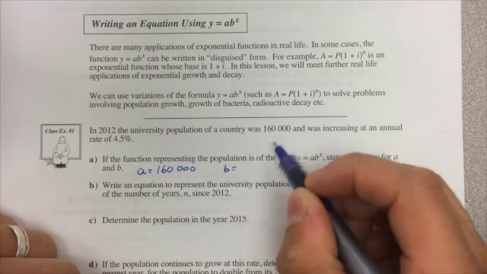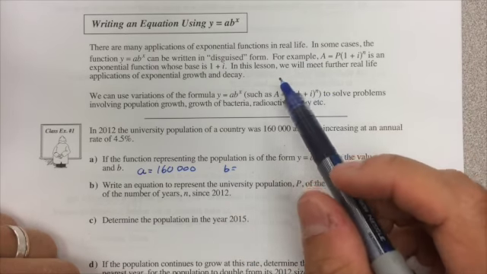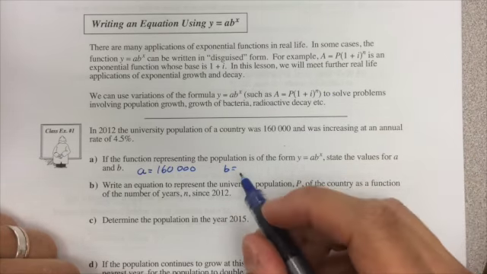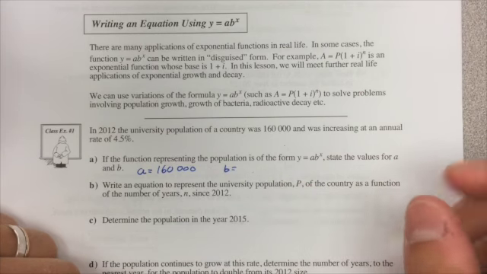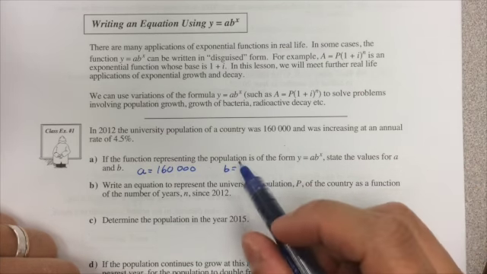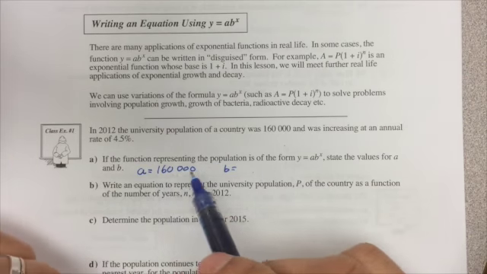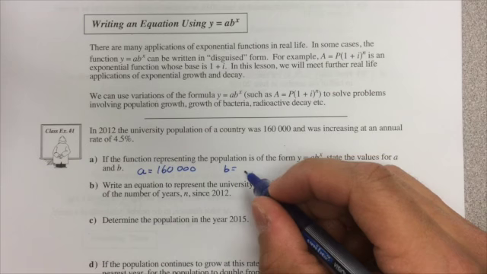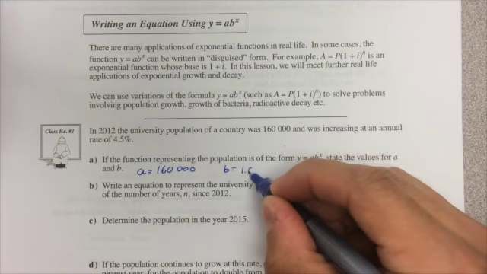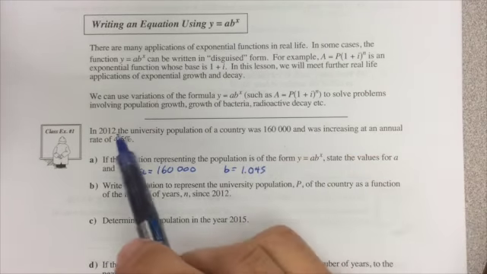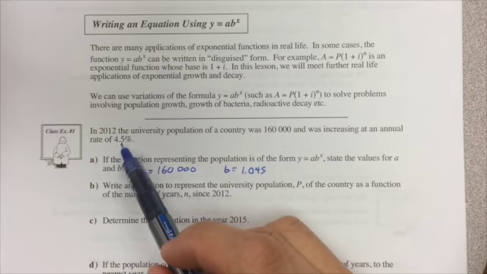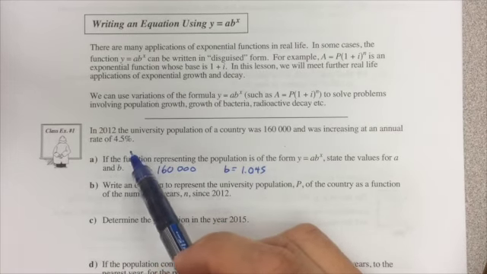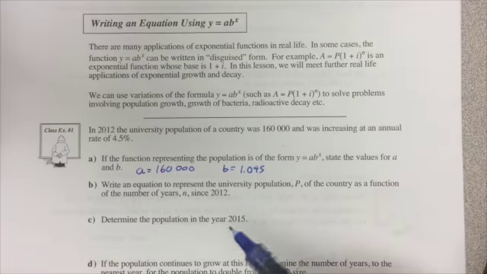And B, if we're putting it in the form of y is equal to a b to the power of x, then b is our rate of change, and we know that our rate of change is increasing annually by 4.5%, and so that is going to become 1.045. What we do is we turn this percentage into a decimal and add it to 1, which is 100%.